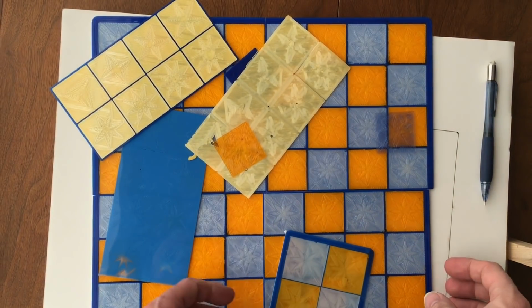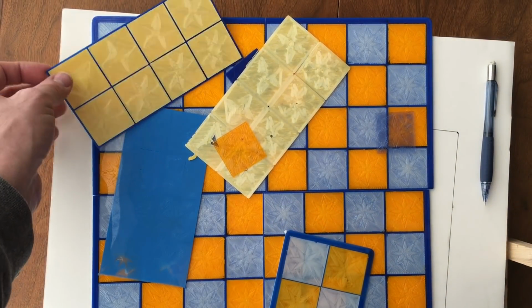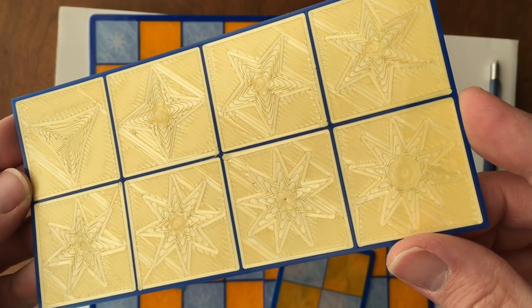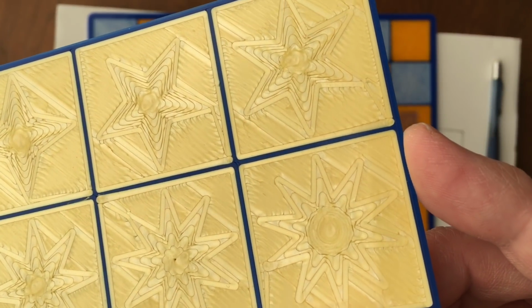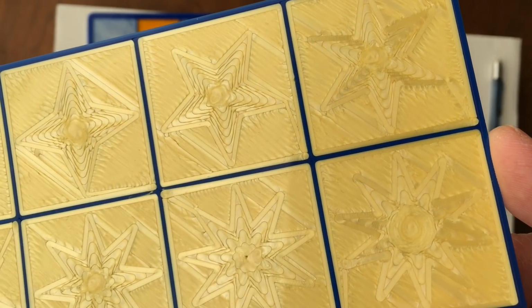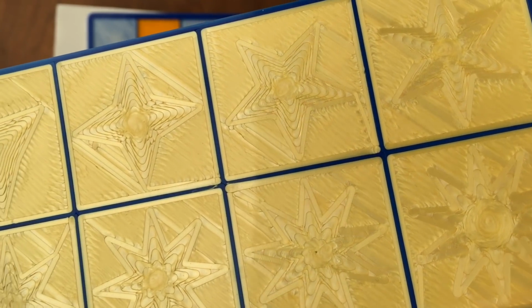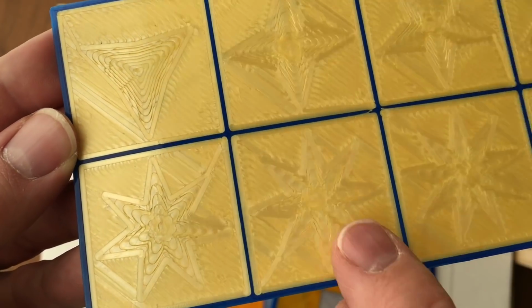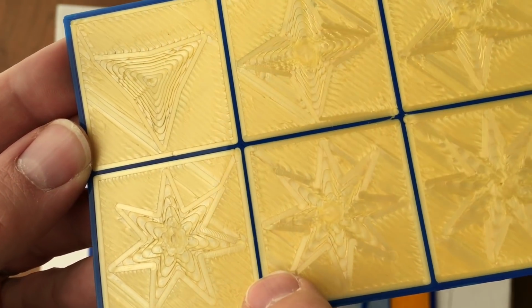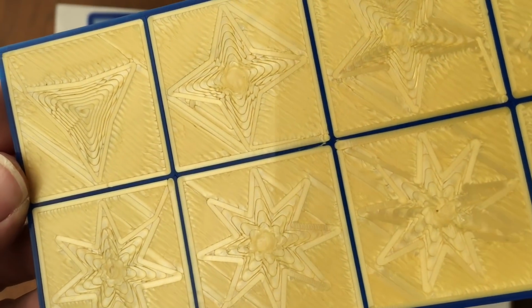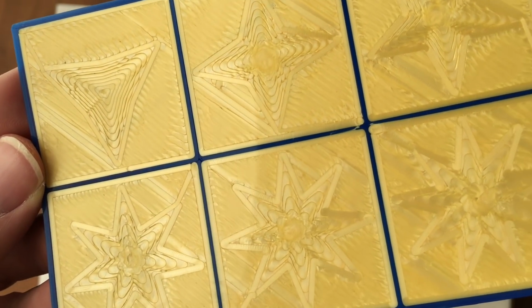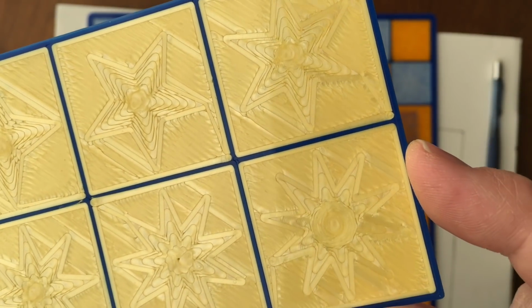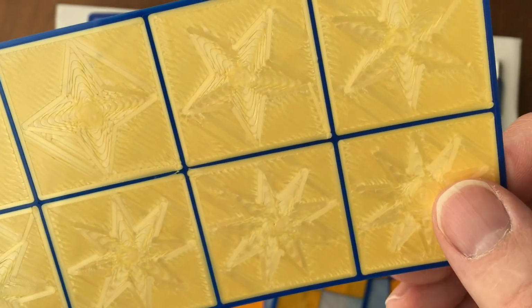One of the test files that I uploaded is this file here, which has different numbers of points on the stars. This was printed with all opaque plastic with a different color for the border line. This is one of the files I've uploaded in case you want to print it off and test slicer settings and things like that, or test what kind of patterns you're getting with your nozzle size. So once again, this was the 0.8 millimeter nozzle.